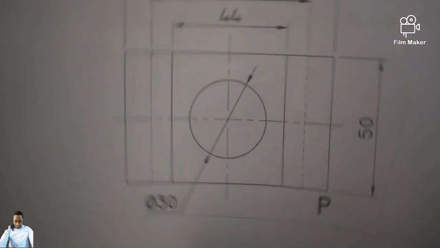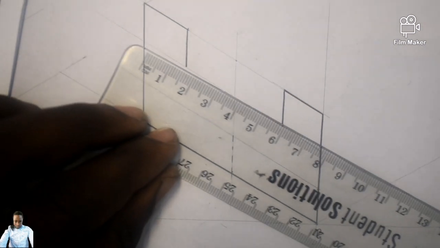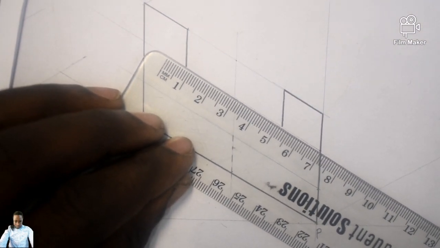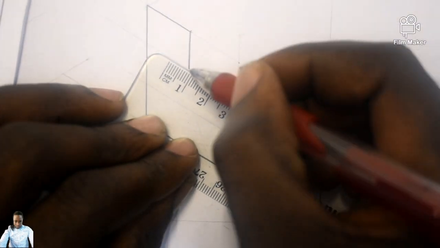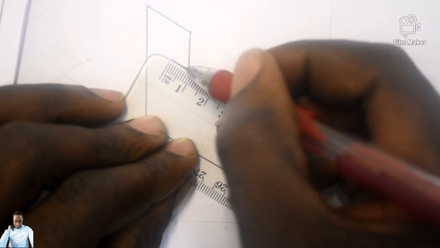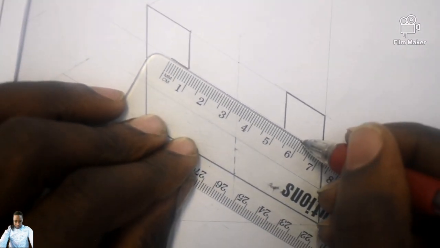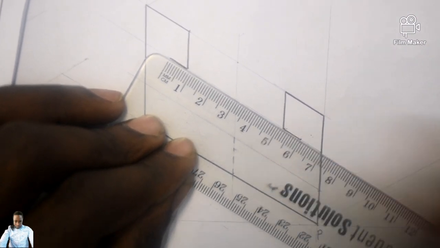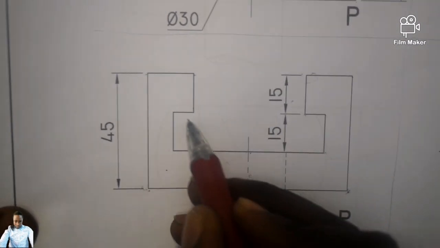Thank you, my brother is saying we are getting 30. So I'll put my ruler at 30 and mark at 0. From here till there is my 0 and 60. So it's this one, from there till there.